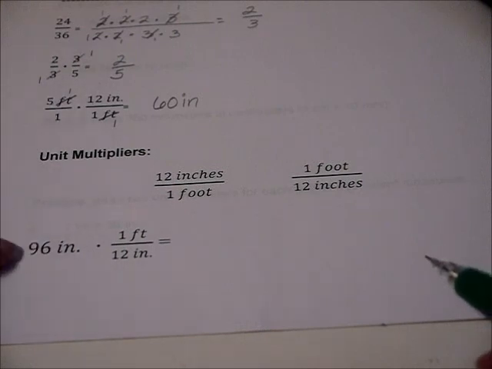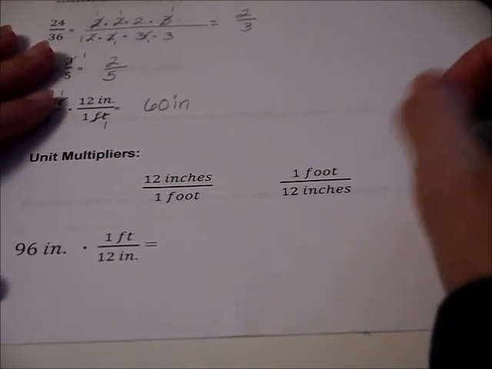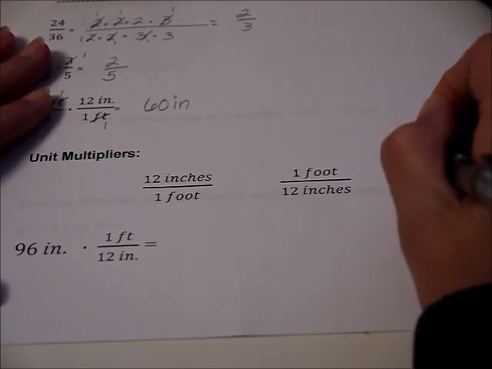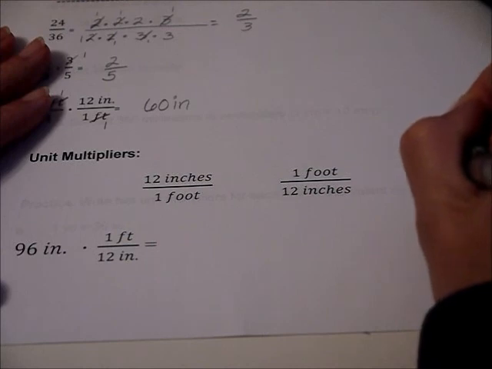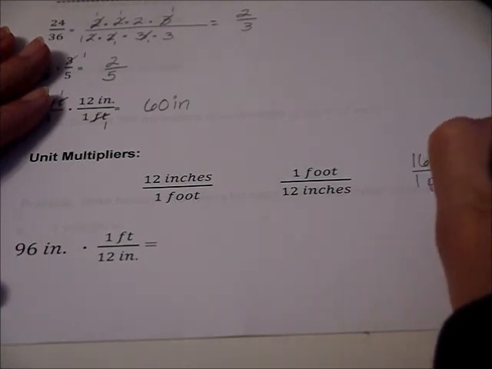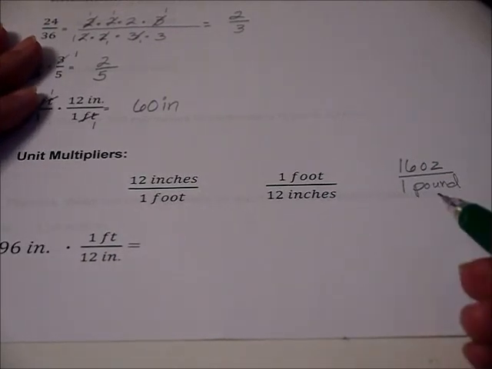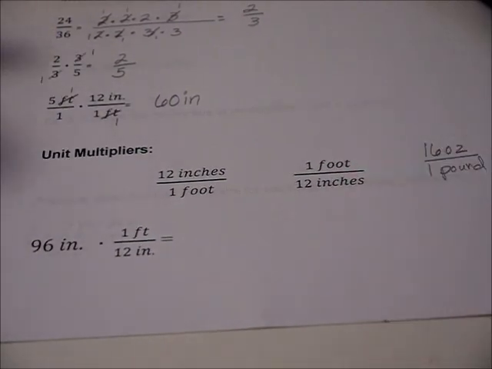So we're going to take 96 inches. Now notice we're doing inches and feet. I forgot to tell you, unit multipliers can be used for lots of things. Like here, what if we did 16 ounces is 1 pound? Or you could say 1 pound on top and 16 ounces on the bottom. It works for everything.